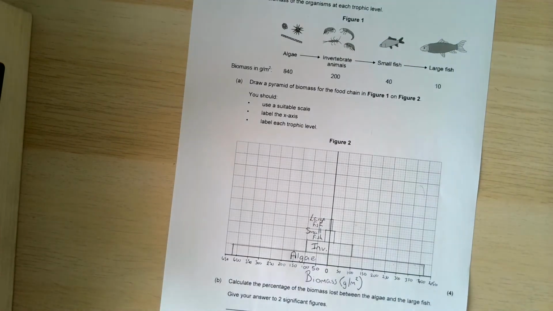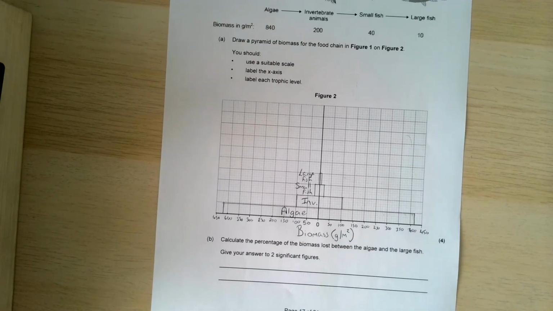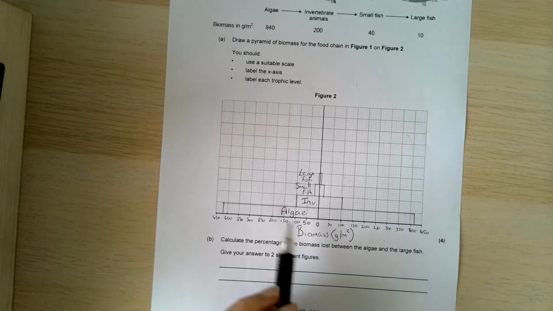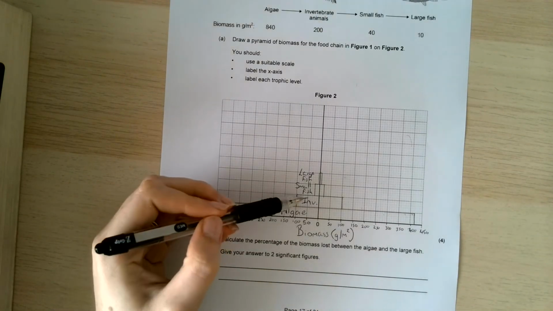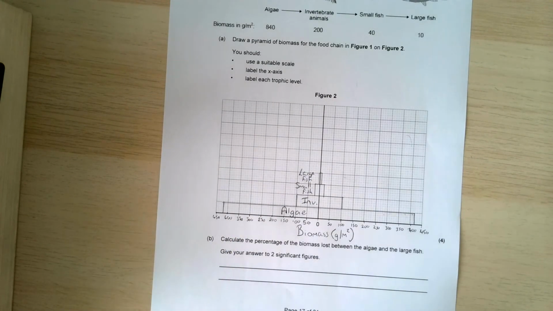It doesn't matter where you put your labels as long as it's clear where they are. It doesn't matter whether you label them outside or inside, as long as you've got a label that makes them clear. You could also have labelled them as trophic levels. So if you'd labelled it as trophic level 1, 2, 3, 4, and you could also have labelled it as producer, primary consumer, secondary consumer, tertiary consumer. That would also have been fine.